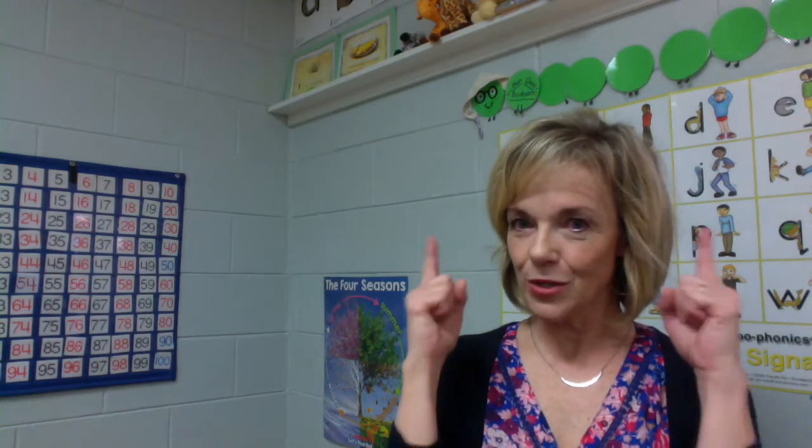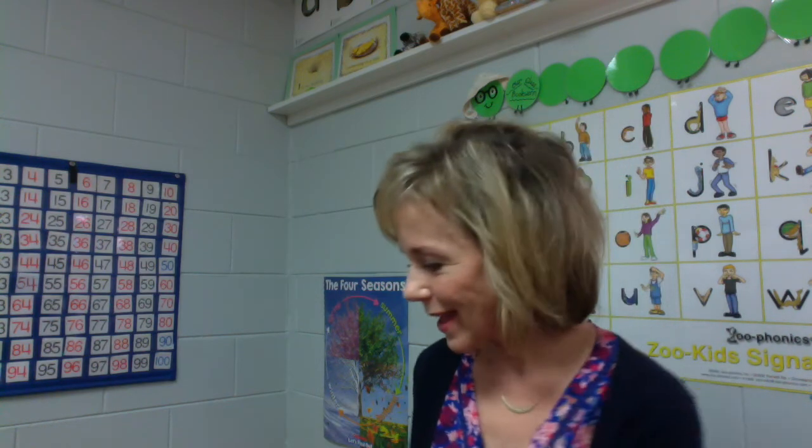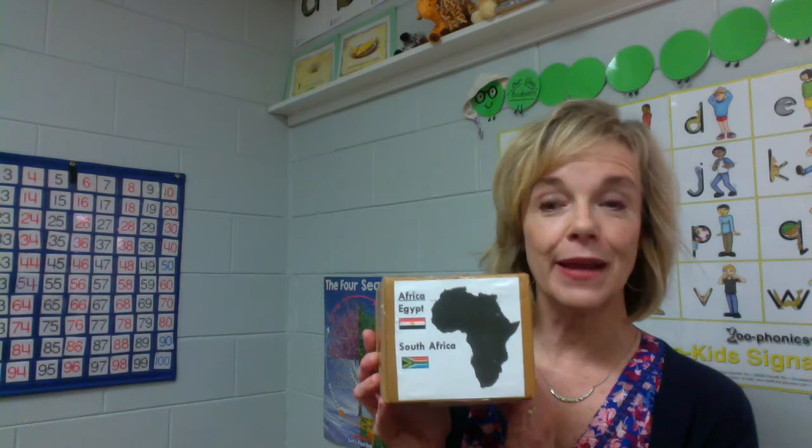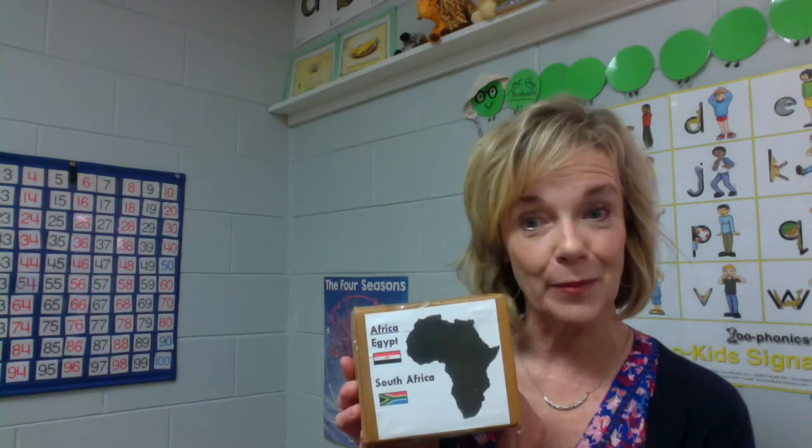North America, North and South America. So what do you think my third not a box is going to be? You're right. Africa. Here's my not a box, Africa land chunk, the continent of Africa. And then North and South America, Africa.